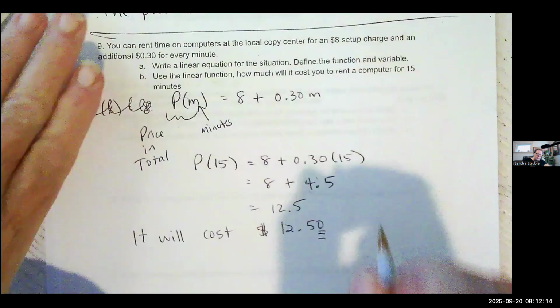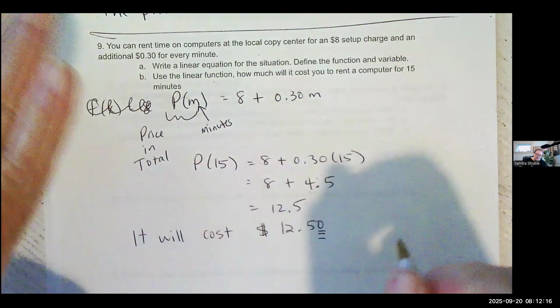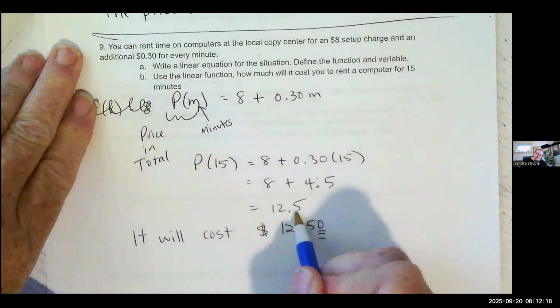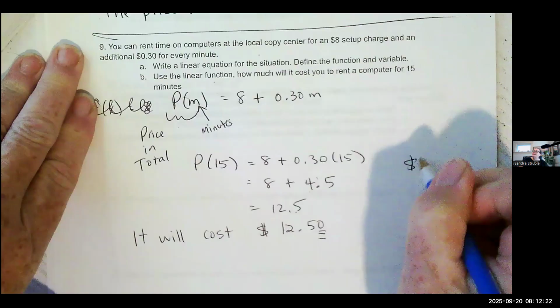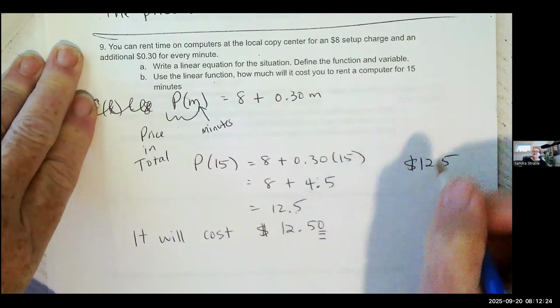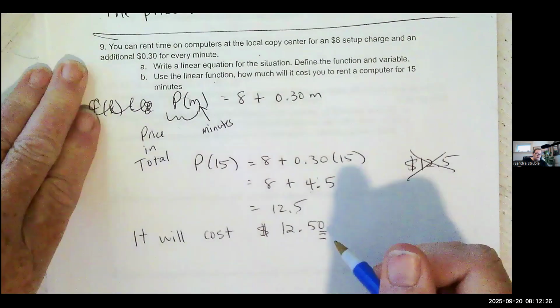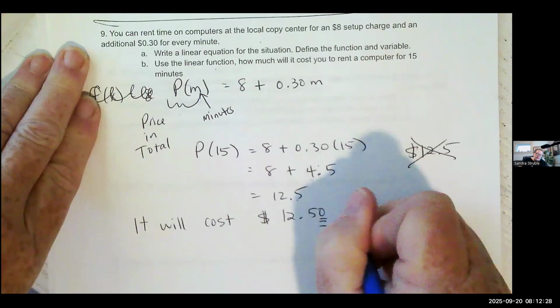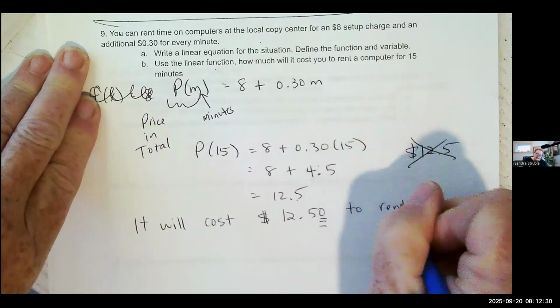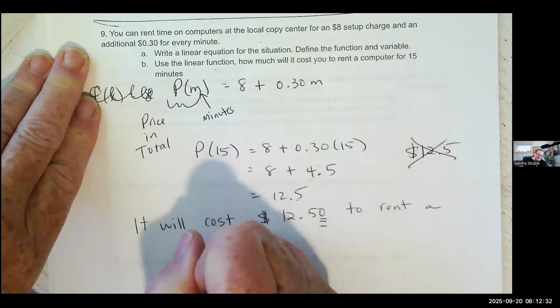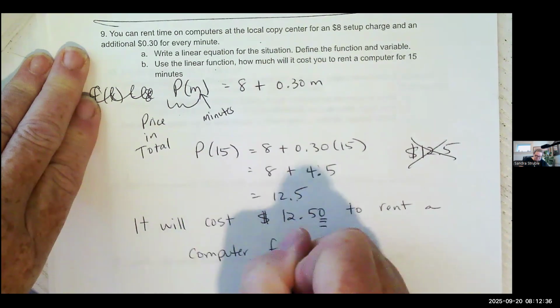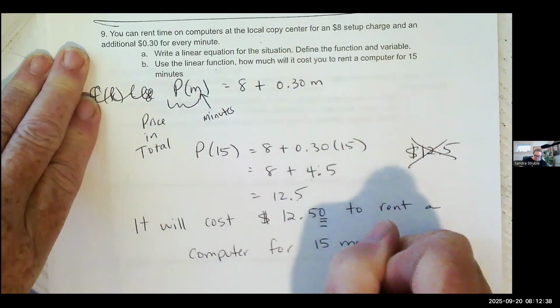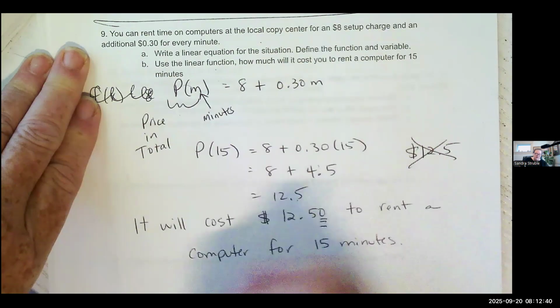So always put the zero. Even though I didn't have it here, it has to be represented in money. You will never see this. That's not American. That's un-American. To rent a computer for 15 minutes. There you go.